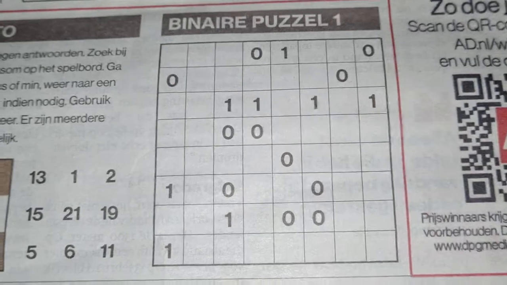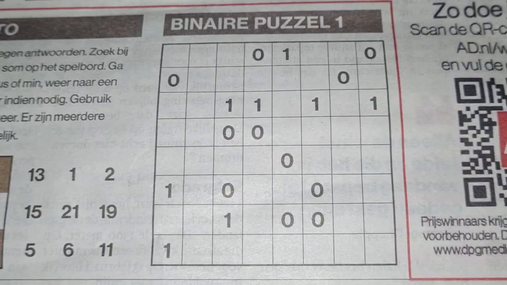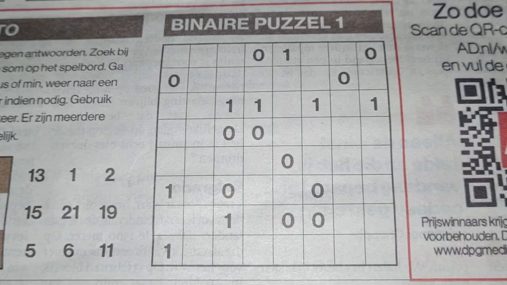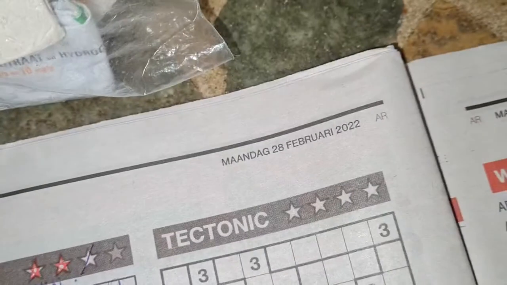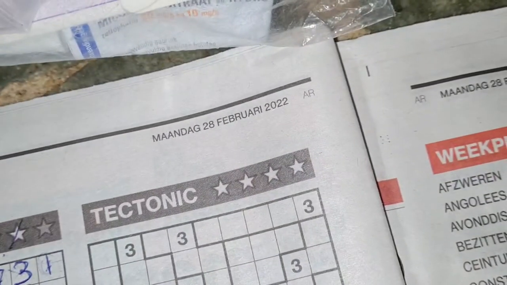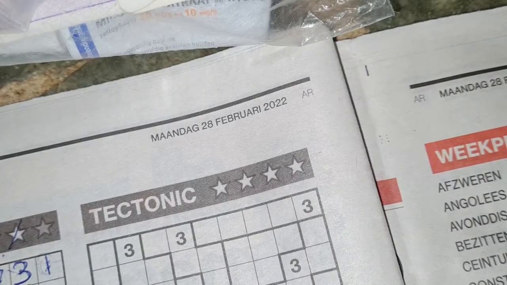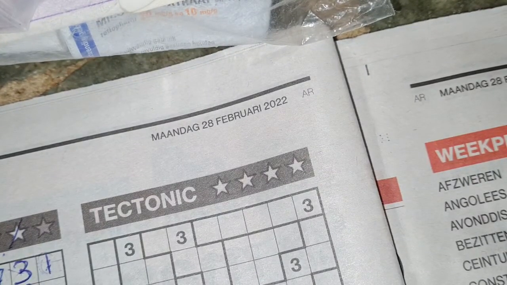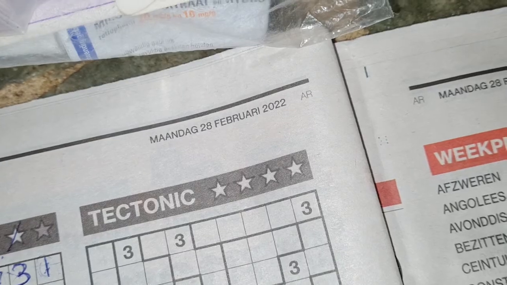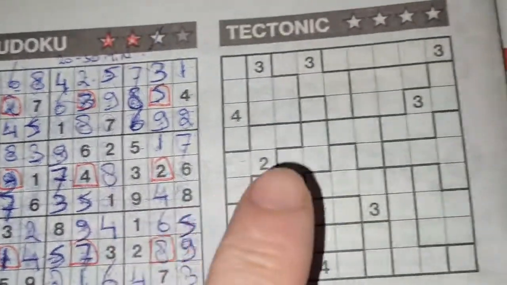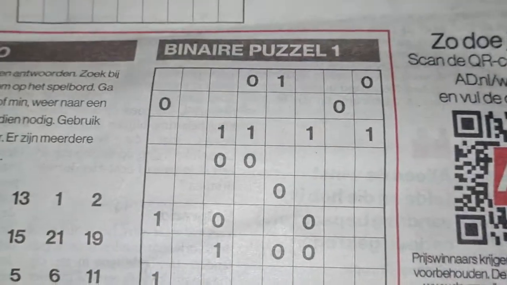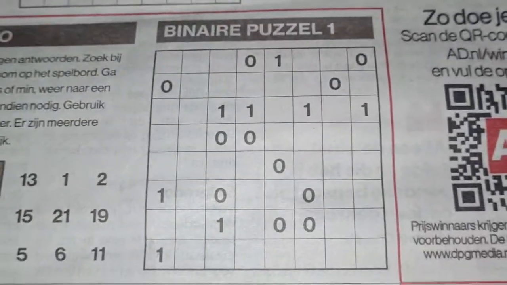Welcome back with the second puzzle in this edition of today's newspaper of Monday. Yes, it's Monday, February the 28th, 2022. I have already solved one puzzle. So there are two puzzles left for today: Tectonic with 4 stars and the binary puzzle. And it's time for the binary puzzle.